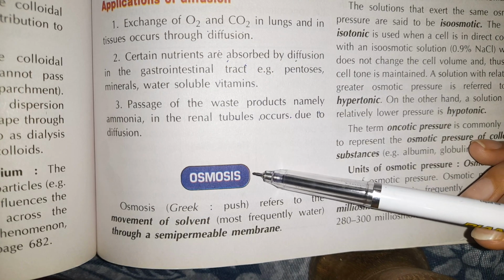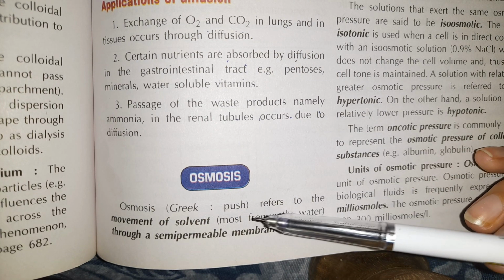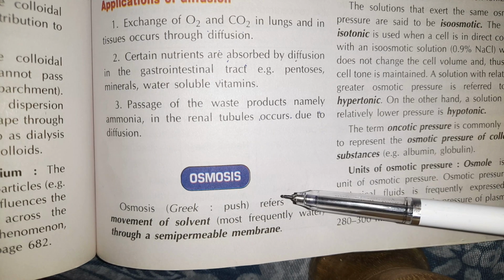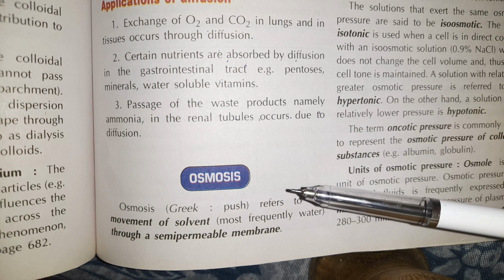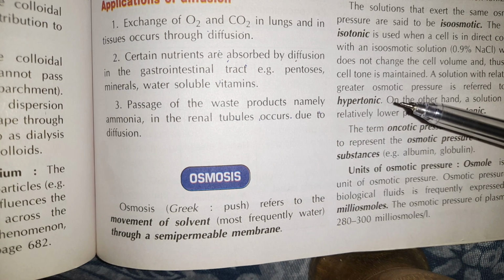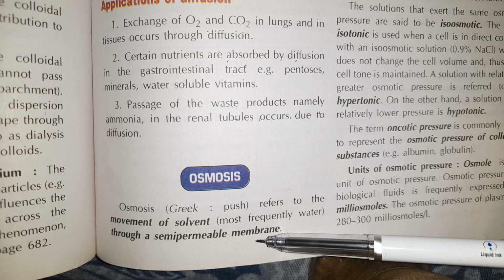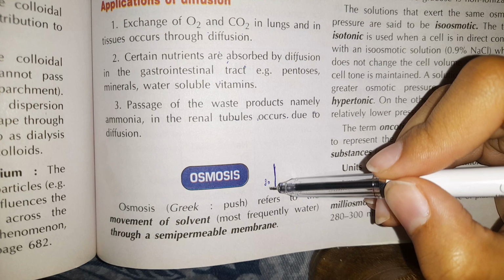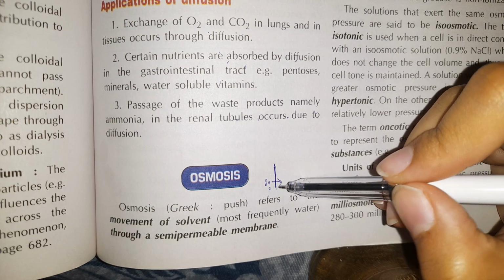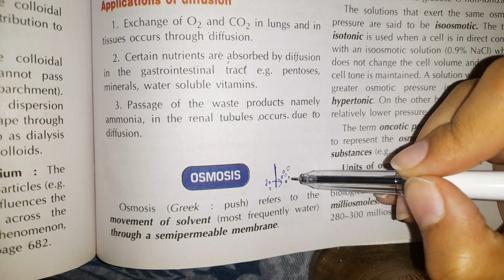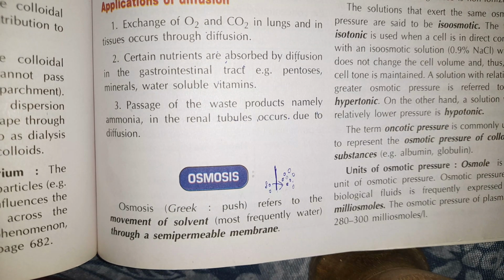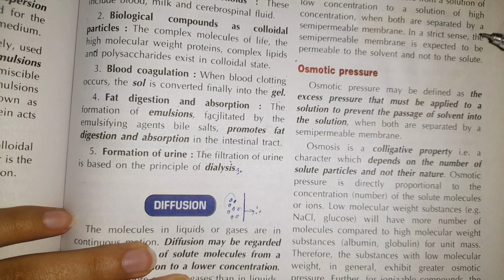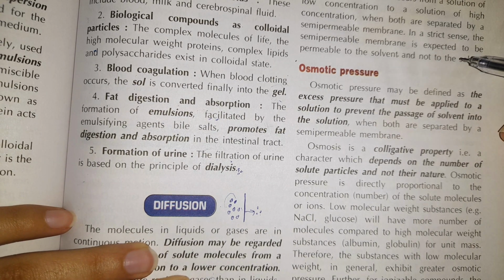The word osmosis comes from the Greek word which means push. So what is osmosis? It is the movement of water through a semi-permeable membrane from an area of lesser solute concentration to an area of higher solute concentration. Now here we refer to solute. So with a semi-permeable membrane, water moves from the area of less solute concentration to the area of heavy solute concentration, and this process is known as osmosis. A very important point here is that the semi-permeable membrane in osmosis must be permeable to the solvent and not to the solute particles.